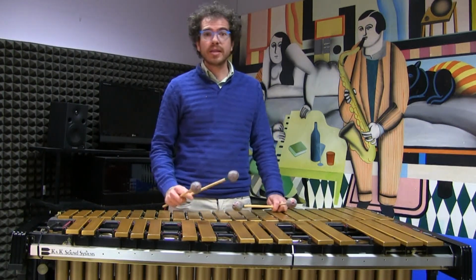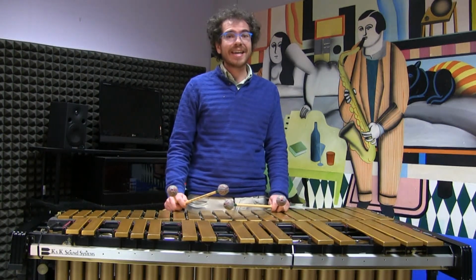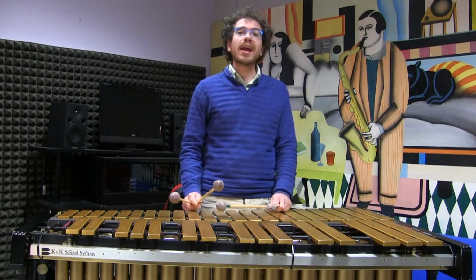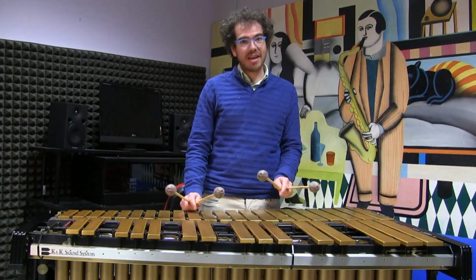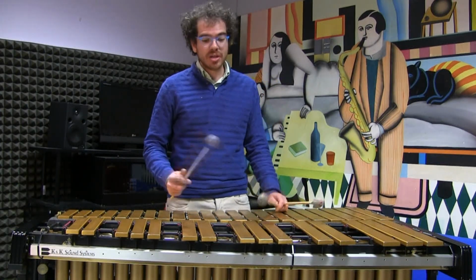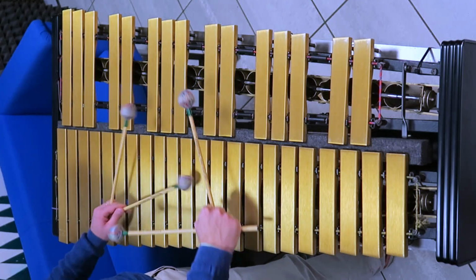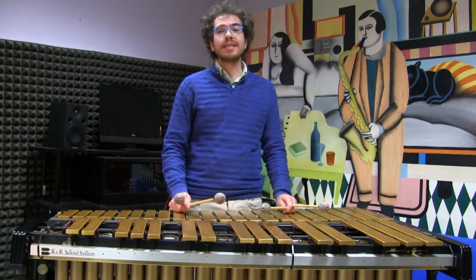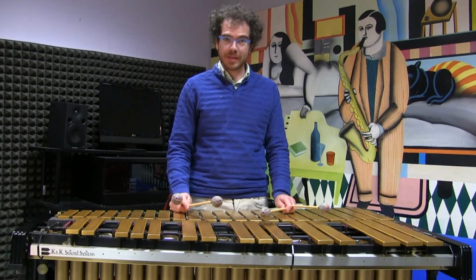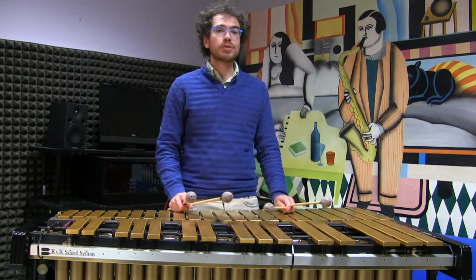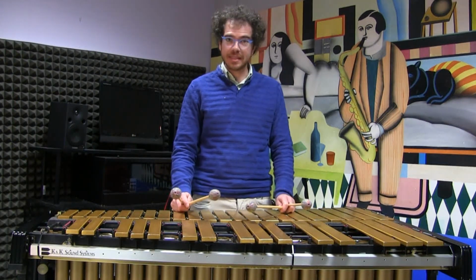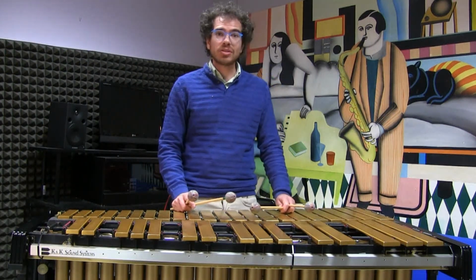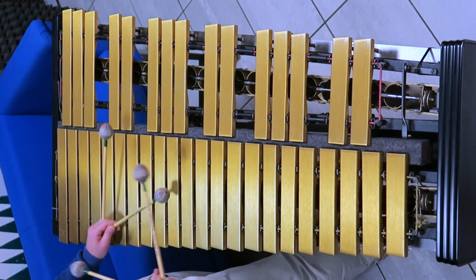This is really important because when we analyze the lick, we will actually hear a fragment of the melody of Honeysuckle Rose. So that's the lick. And the lick is in A flat minor. Now let's take the lick and transpose it a half step down, so in G minor, because it's easier to handle.